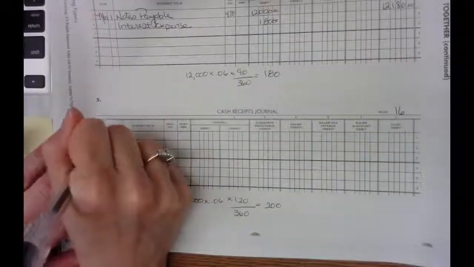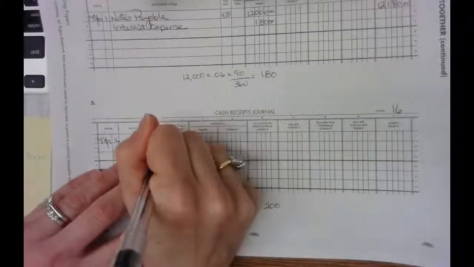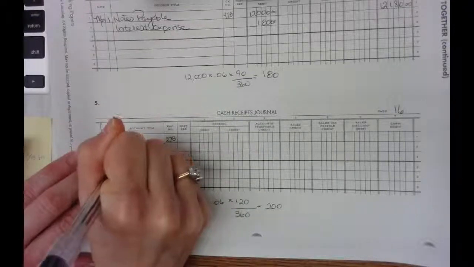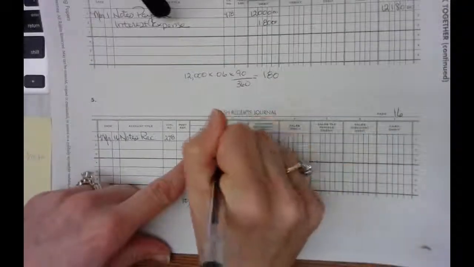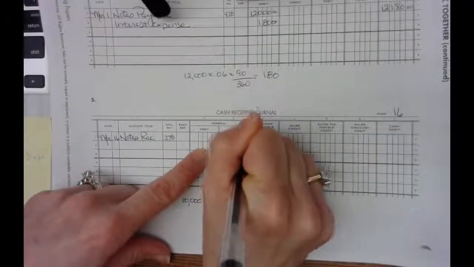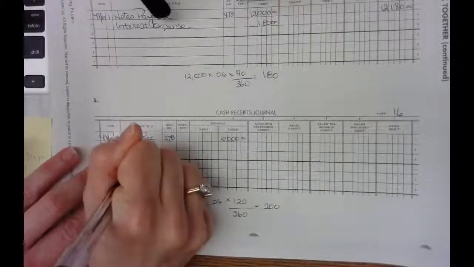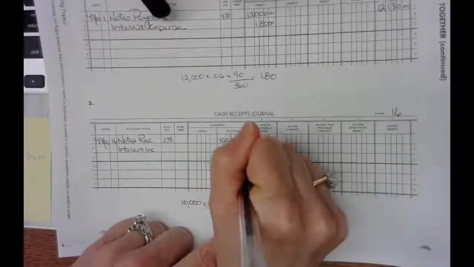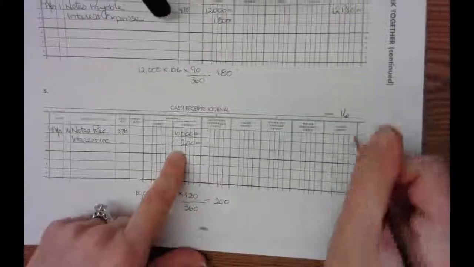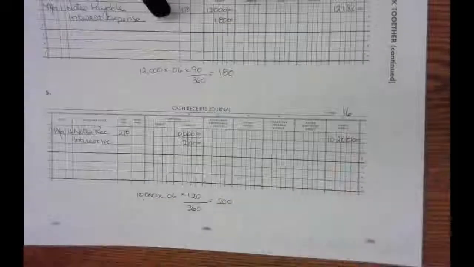So our date is March 16th with receipt number 278. We've got notes receivable, and that will be the $10,000 note. Then we have interest income for the $200. So the total amount that we're going to get over here as our cash debit is $10,200.